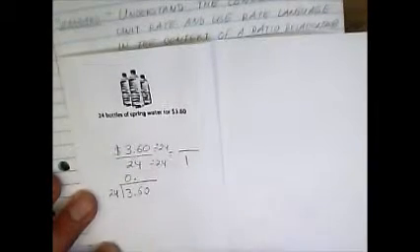$3.60 divided by, remember I always told you top dog gets the house. Okay, this is a good example of that. Divided by 24. Bring up that decimal point. 24 can't go into 3, can it? But it can go into 36 how many times? Just once. We're going to have a remainder here.